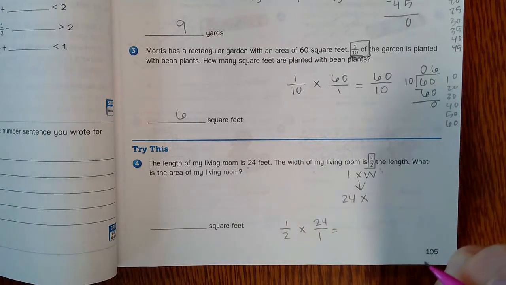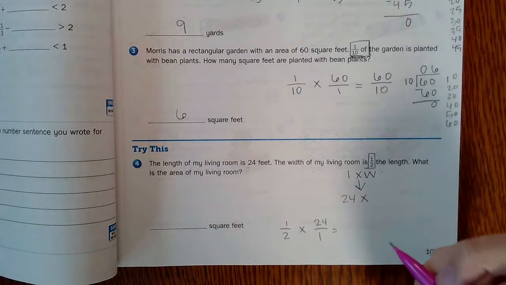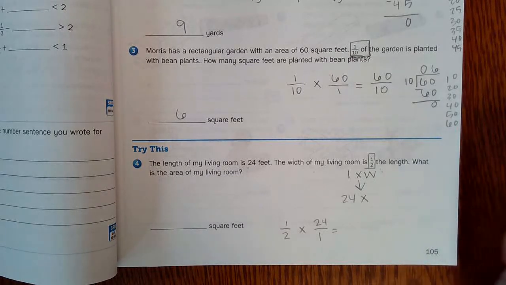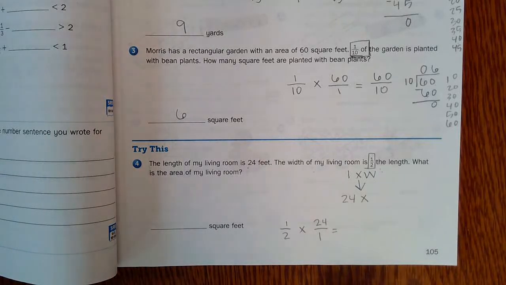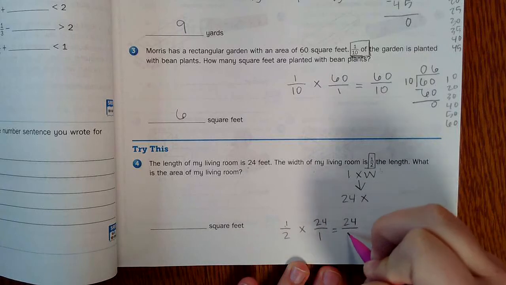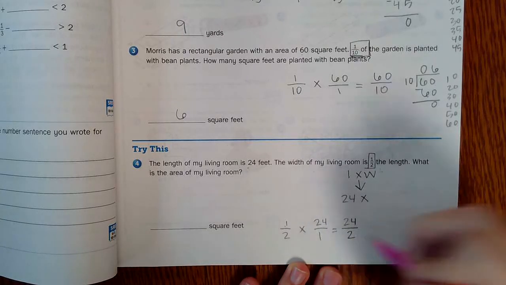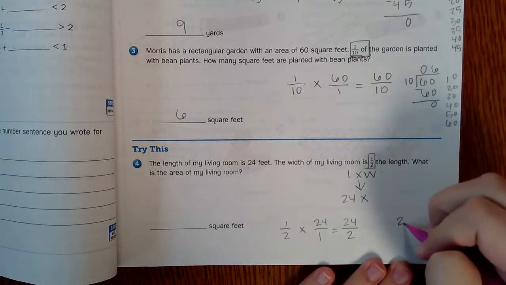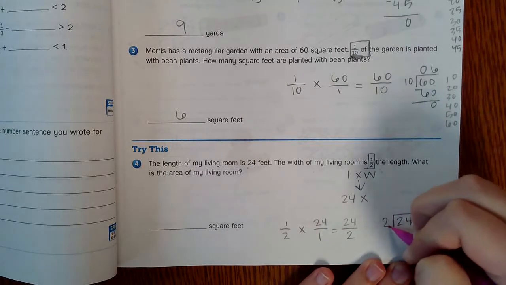And again, you might be able to do this in your head right now, but it is really important that you are showing your work so that I can see your thinking just in case we go wrong somewhere. 1 times 24 is 24. 2 times 1 is 2. Improper fraction, division is the action. So I have 24 divided by 2.